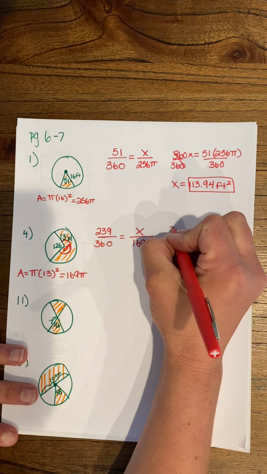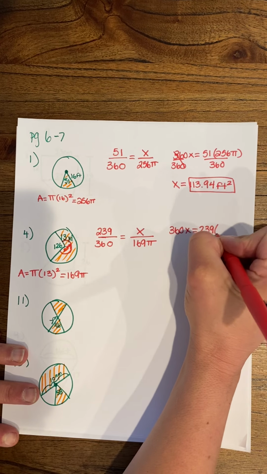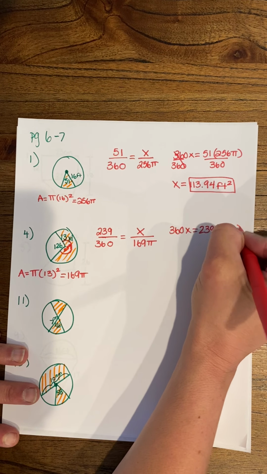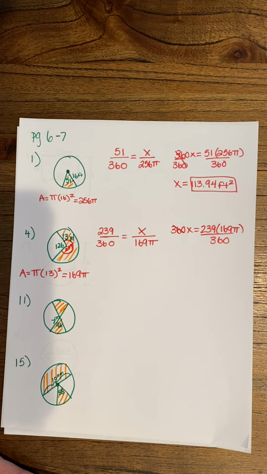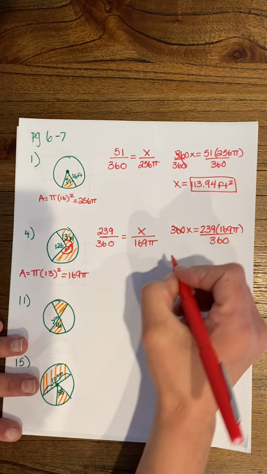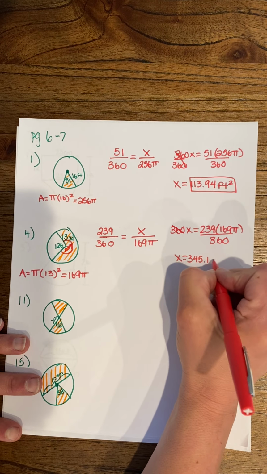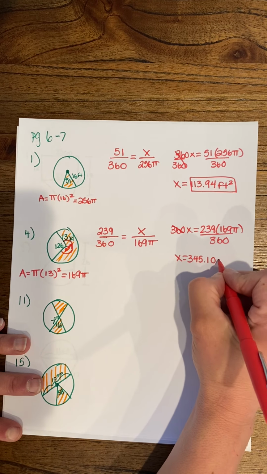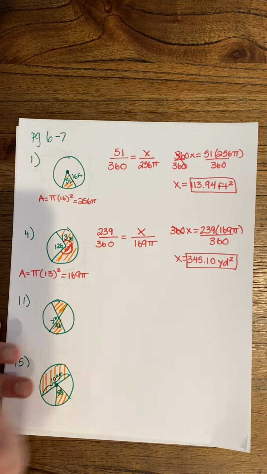Same thing with the cross multiply: 239 times 169 pi, divide by 360. And we will get our answer to the nearest hundredth, which is 345.10. This time our units are yards, so our units for area will be yards squared.